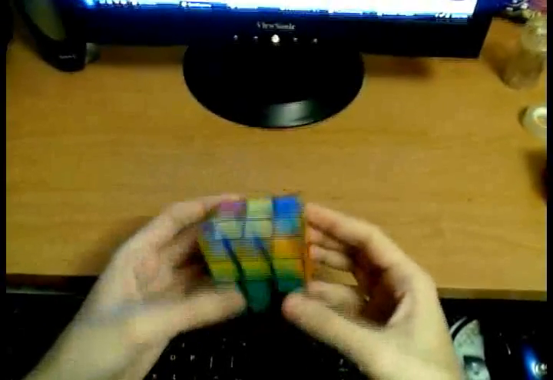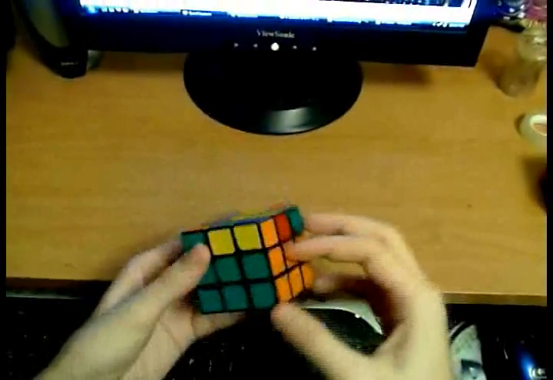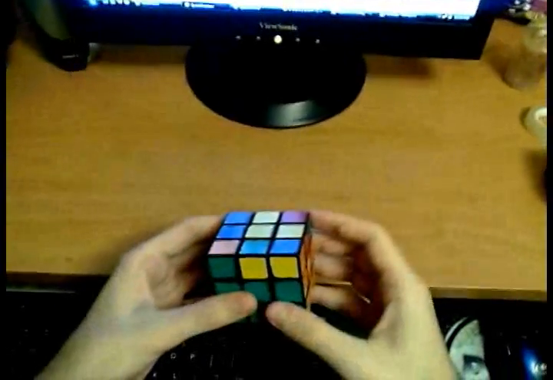So sometimes you have to be prepared to make some sacrifices just to save up cube rotations or moves or whatever.